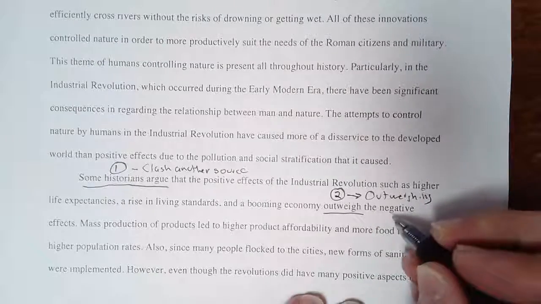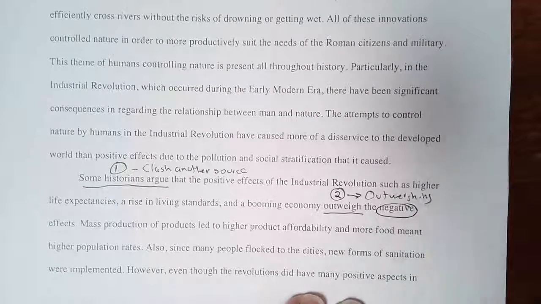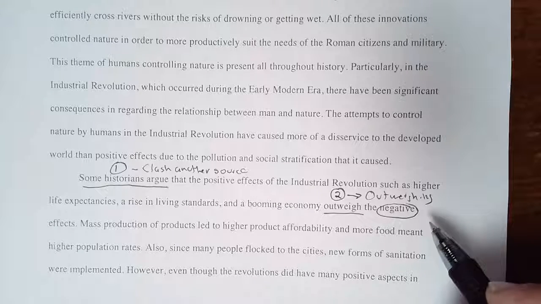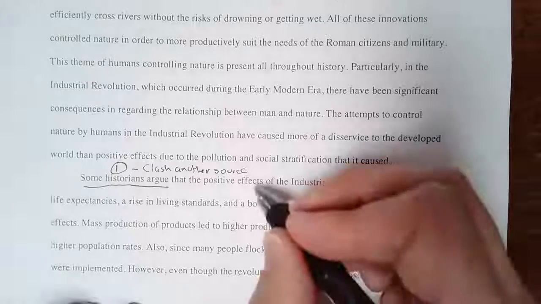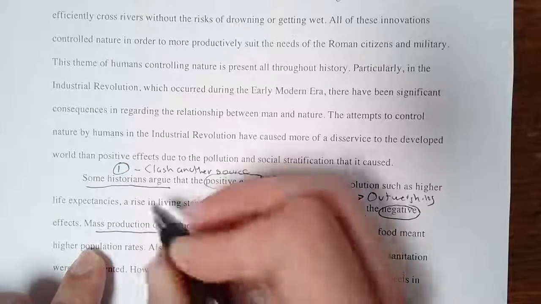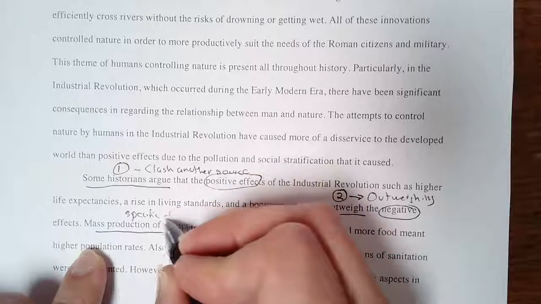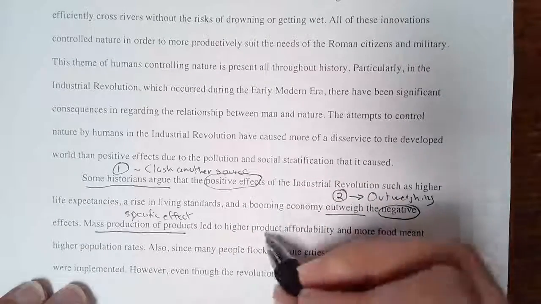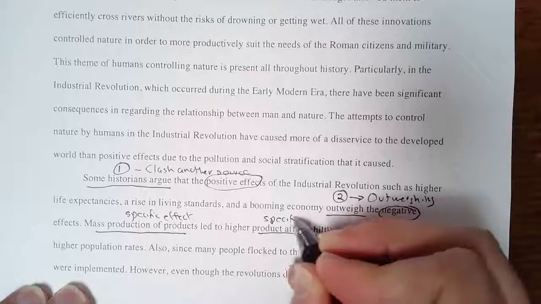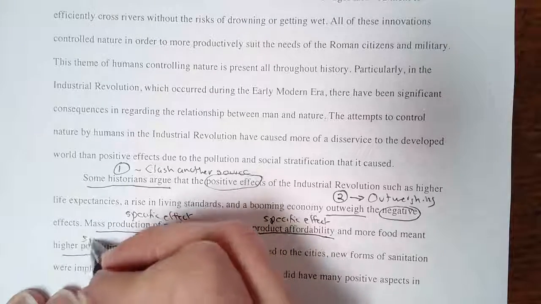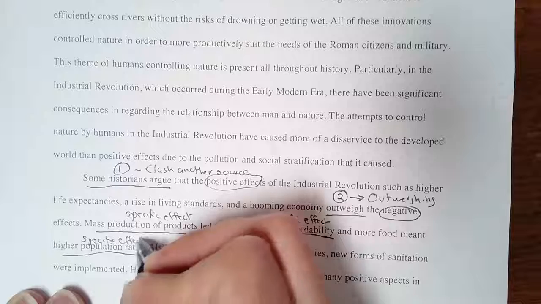One thing I want you to notice, look here too at what the author is providing. We have this vague term, "negative." On that alone, that would not be a really good way to structure your argument, but look at what this student does in the very next sentence. She's going to tell us why there are these positive effects and negative effects. Mass production of products, there's a positive effect. It's going to be a specific effect. Led to higher product affordability. There's another specific effect that modifies positive. And food population rates, there's a specific effect. Notice again, not the vague positive and negative, we are being given specific effects.